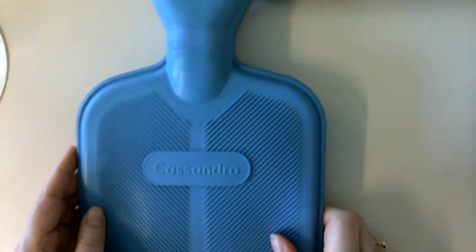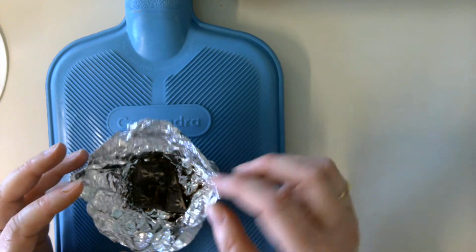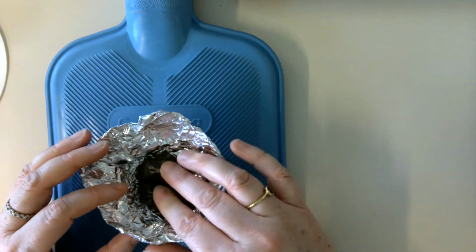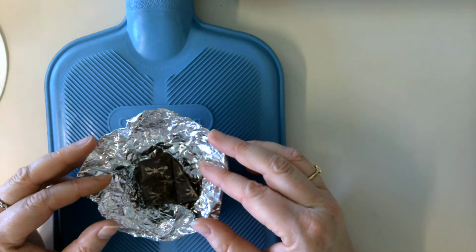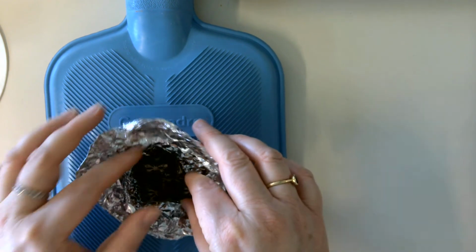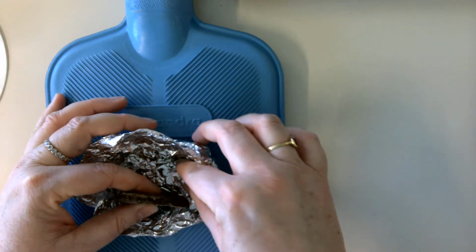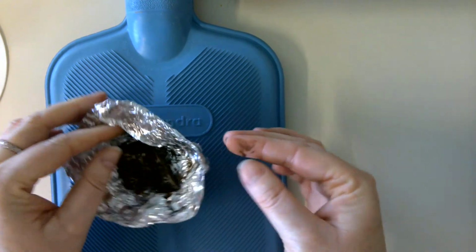So to start with, I've actually filled a hot water bottle and it's nice and warm, and I've created a little foil dish and I've put some chocolate on there, and we're going to leave that on the hot water bottle. What do you think will happen to it? It's a bit like if you take a tiny bit of chocolate and put it in your warm hand. What happens to the chocolate?